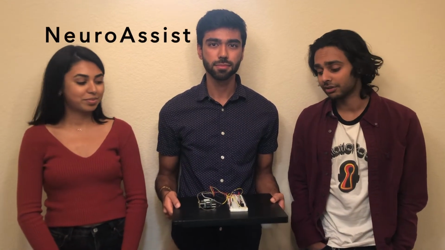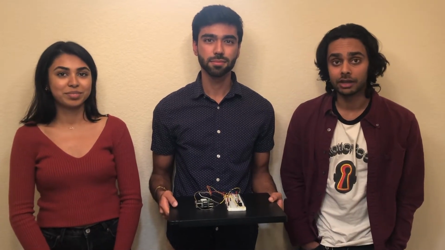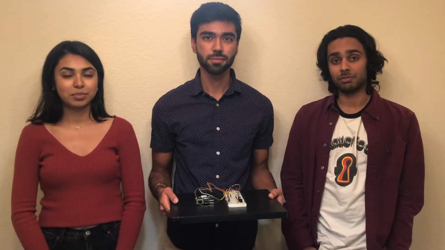We're excited to present NeuroAssist, a brain-computer interface that uses eye movement to facilitate communications for people who are physically immobilized. We have three main parts to this project: data streaming, signal processing, and hardware interfacing.